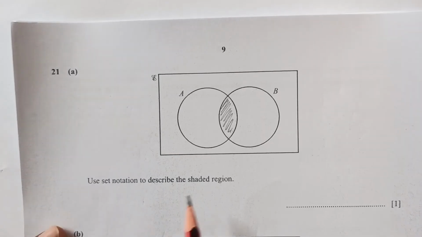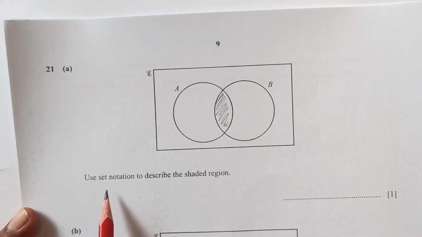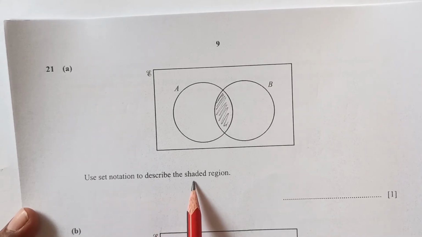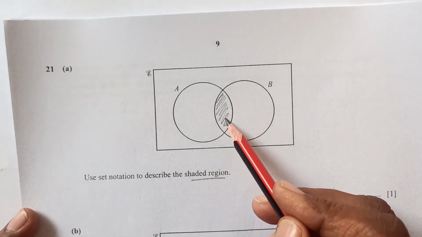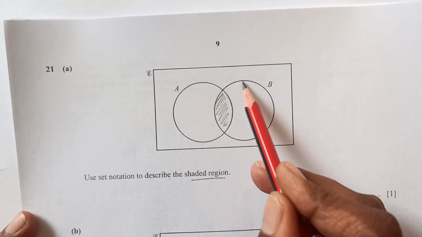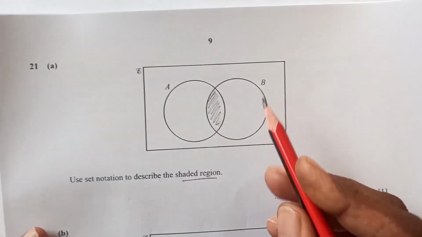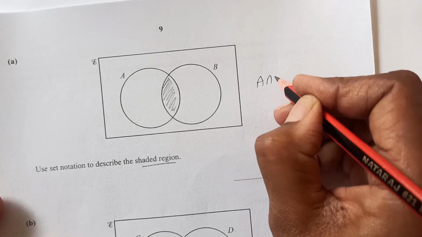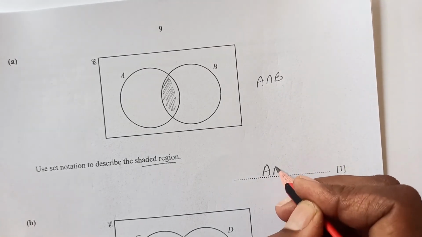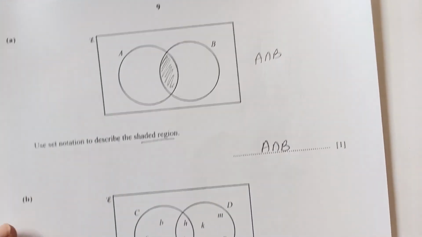Question 21, you can see one diagram here. Use set notation to describe the shaded region. Shaded region is this one. Now if you see, this is A and this is B and this is the common region. And common region is always the intersection. So A intersection B, right?